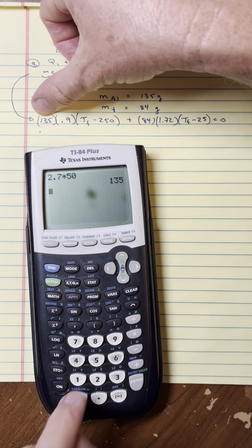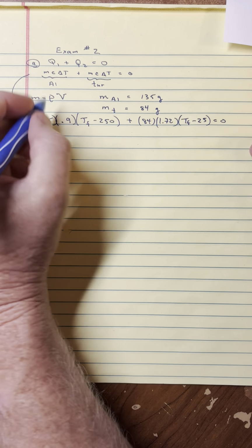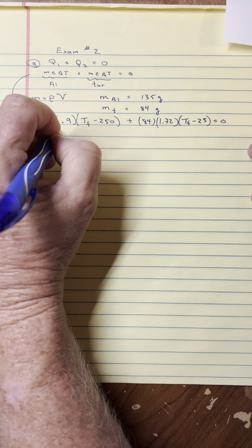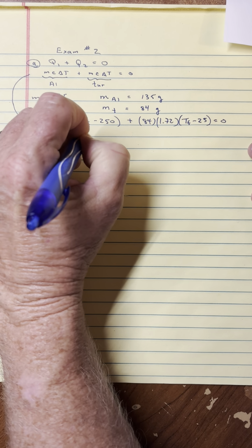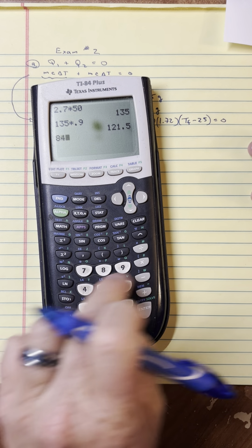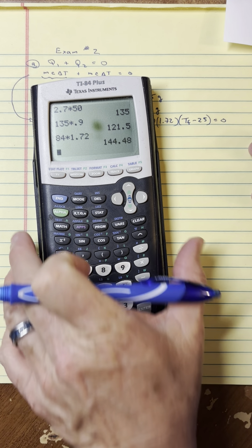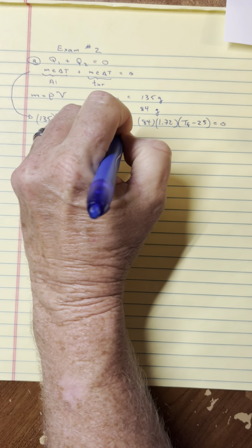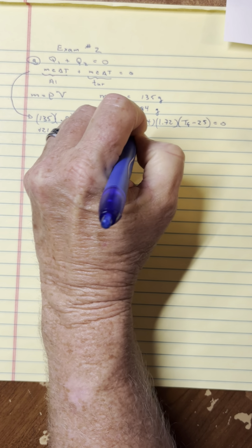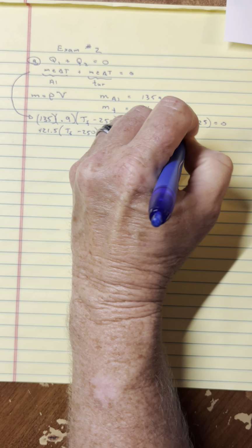This first one would be 135 times 0.9, which is 121.5, times final temperature minus 250. This one here, 84 times 1.72, that is 144.5, times final temperature minus initial.